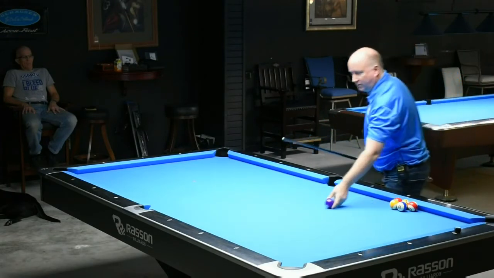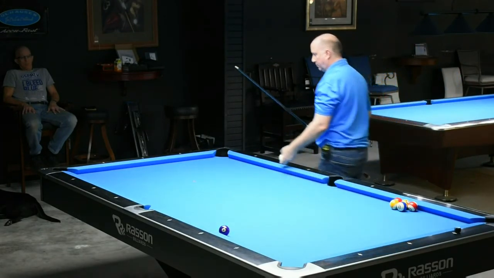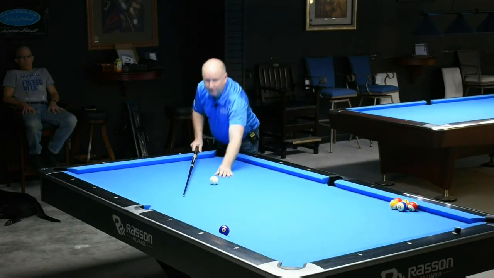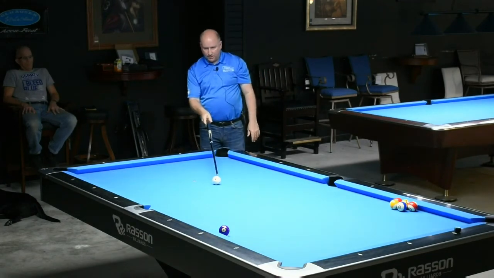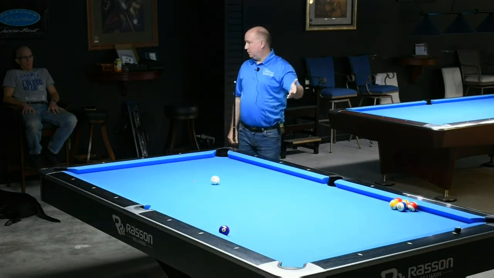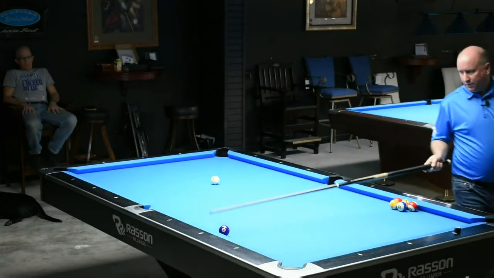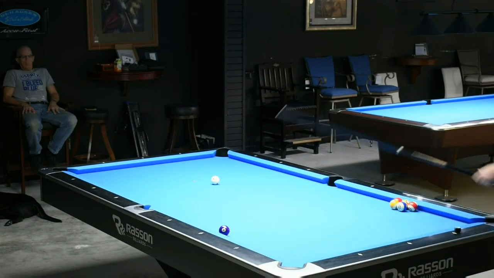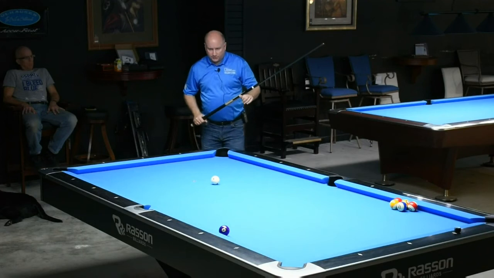And so again, if I have a half ball hit, this is going to be that 30-degree shot. Should be right about here. This will actually go 30 degrees coming off of the ball. And 60 minus 30 is 30. So 30 degrees off of here is going to put me pretty close to the corner pocket. So I should come pretty close to scratching on this.